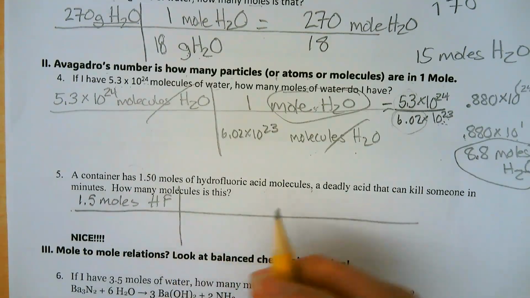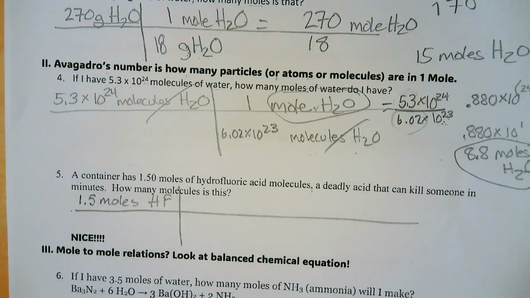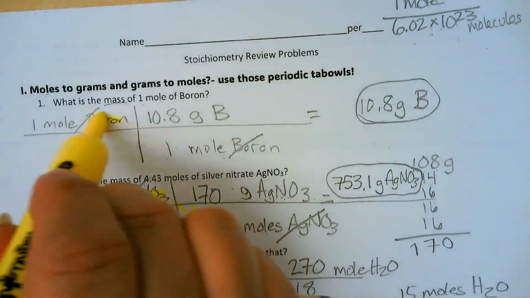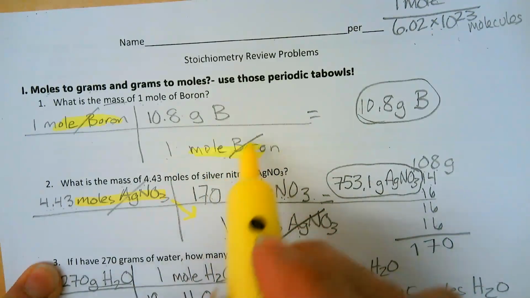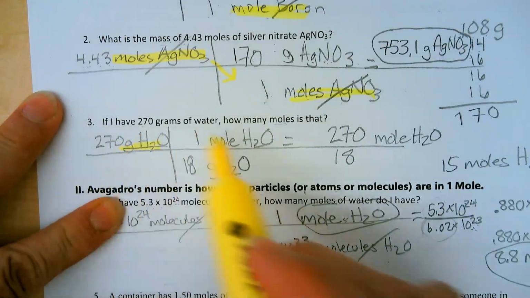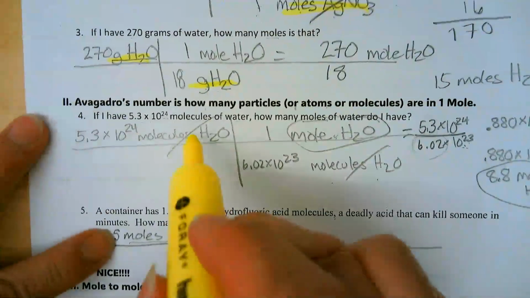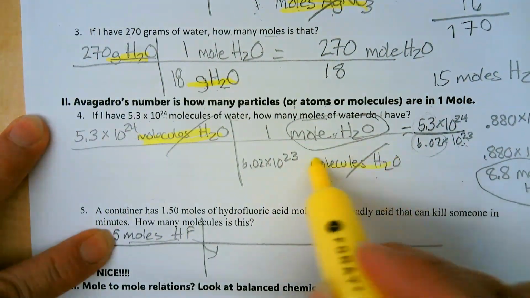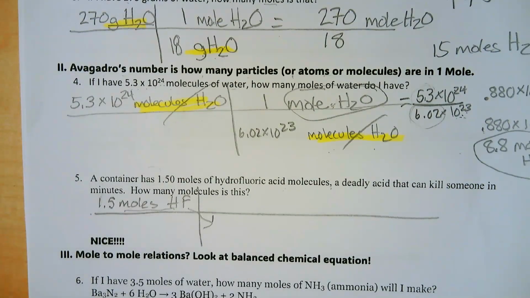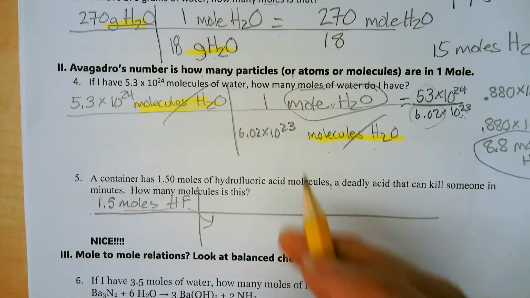We want to know molecules. First step, trust the process. Take what you have, stick it down there. Every single time. Take what we have, stick it down here. Every single time, that's what we do. And it's not going to change. Just do it.